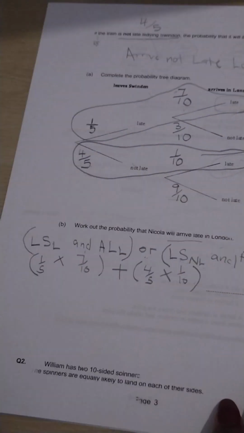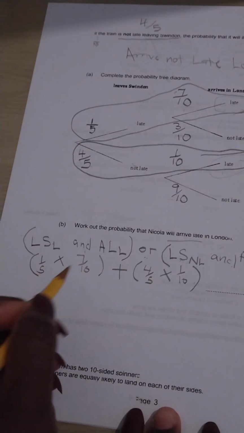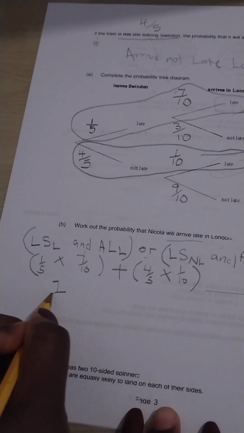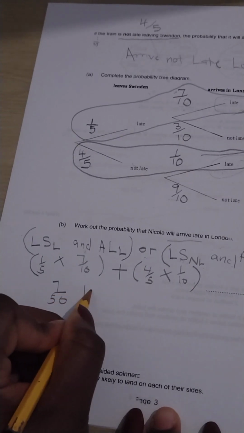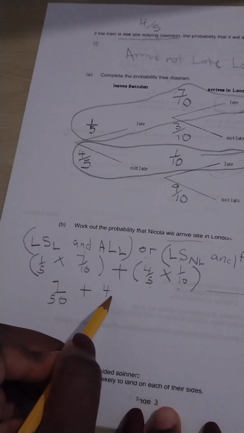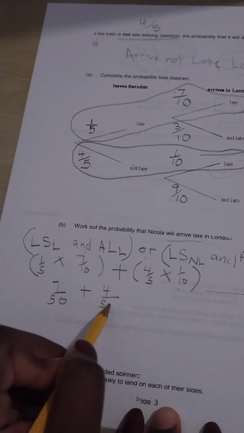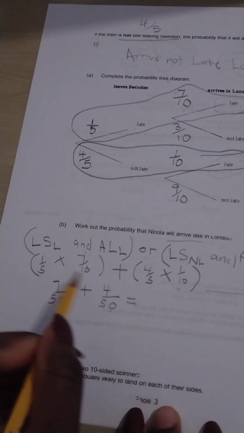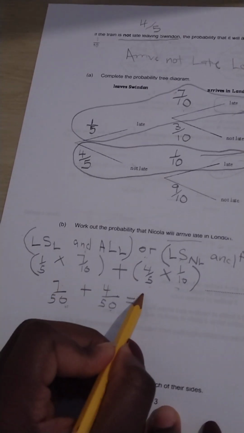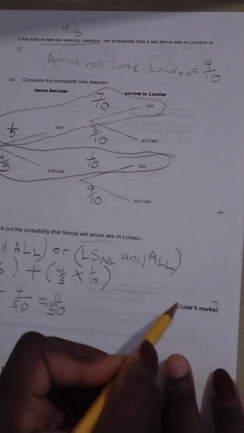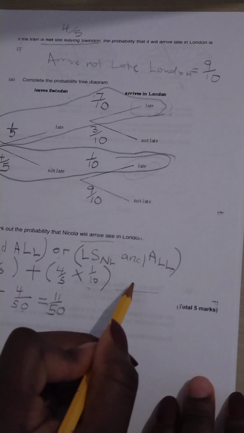Now we can solve a fraction. 1/5 times 7/10. So 1 times 7 is 7. 5 times 10, 50. Plus 4 times 1 is 4. 5 times 10, 50. So denominators are the same. So just add the numerators. 7 add 4 is 11. So we have 11/50 as our answer.